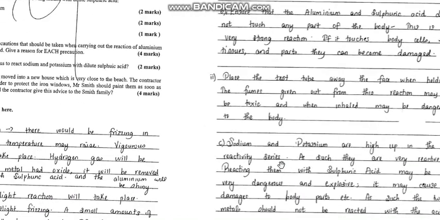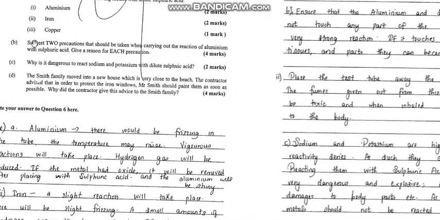So for B, we said suggest 2 precautions that should be taken when carrying out the reaction of aluminum with sulfuric acid. We're going to give a reason for each precaution. They said they need 2 precautions. We're going to explain 2 precautions, and then we're going to give reasons.